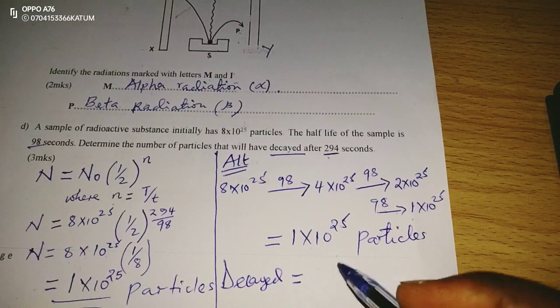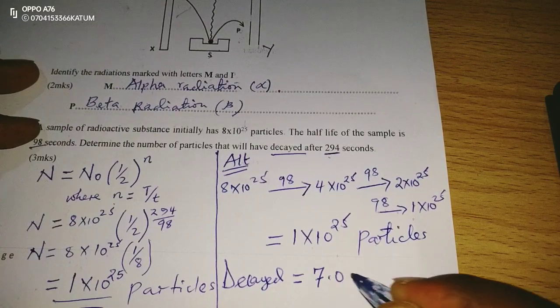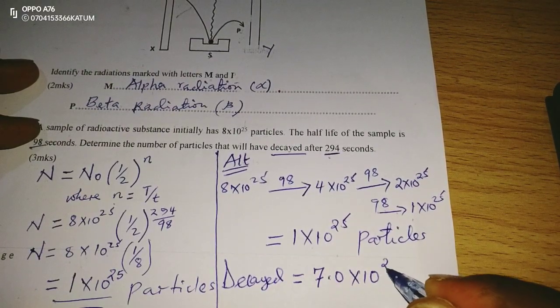So this is going to give us 7.0 multiplied by 10 to the power of 25 particles.